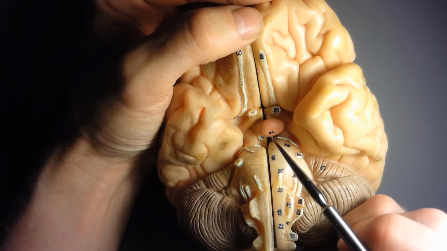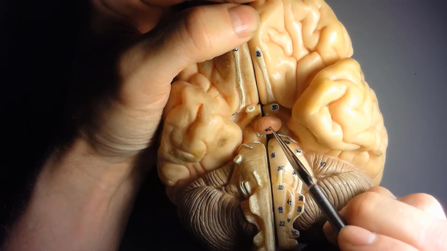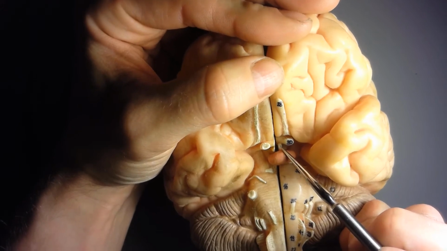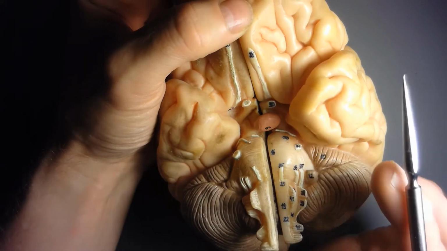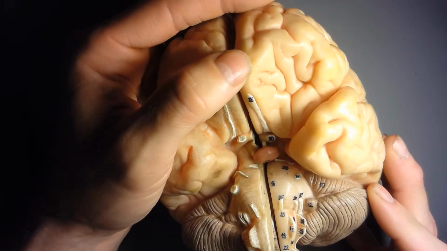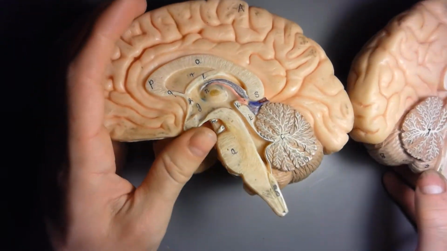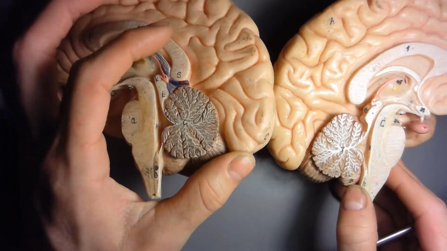Next, you have the pituitary gland. Here's the pituitary gland right here that hangs off of a stalk called the infundibulum. And then going down the list even more, you've got the midbrain, pons, and medulla. So that's going with the actual brainstem part.